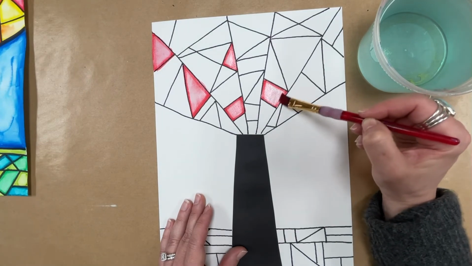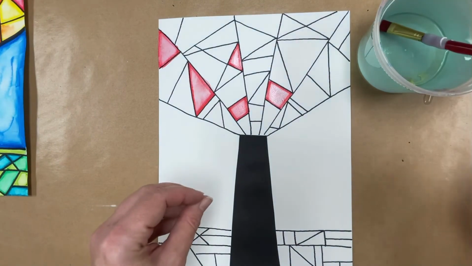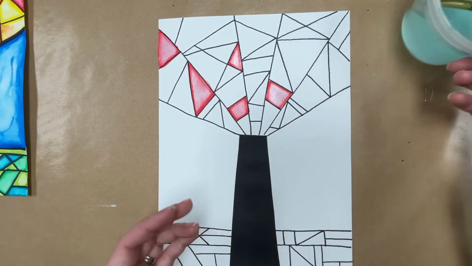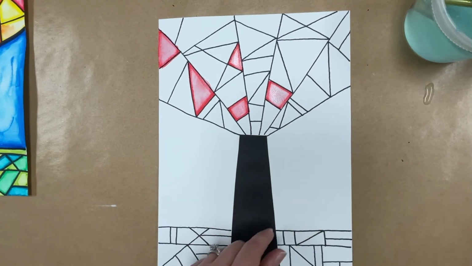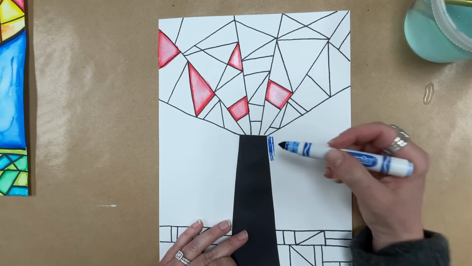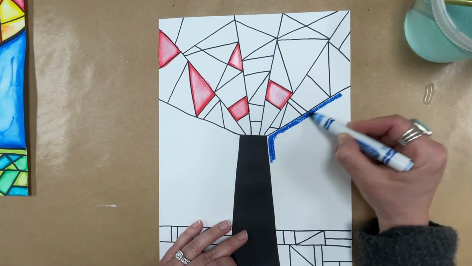Okay. So you see there, that's how those are going to look. So let the children do all that. Every time they change a color, they need to rinse their brush out so it doesn't blend. Okay, now on this part, you can do blue for your sky. And so you need a little bit thicker of a line this time, but we're still just outlining it.